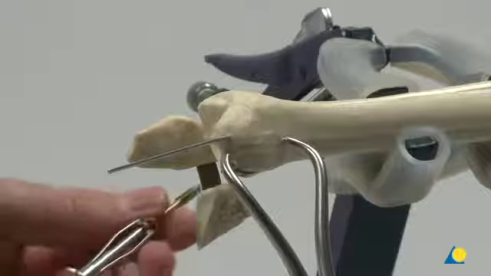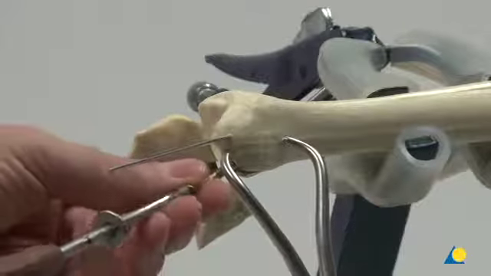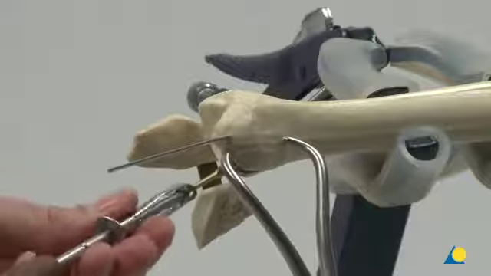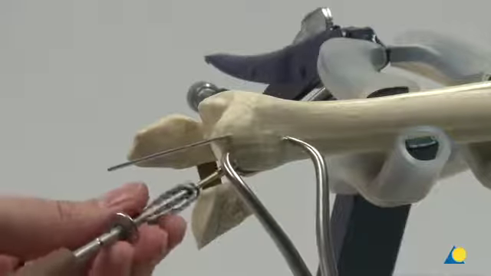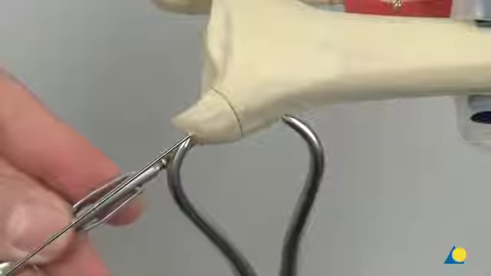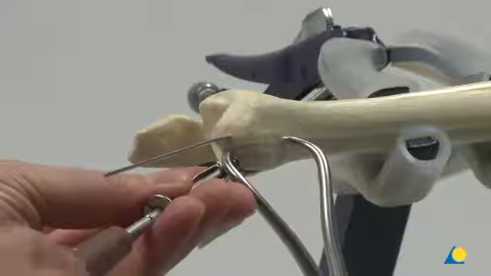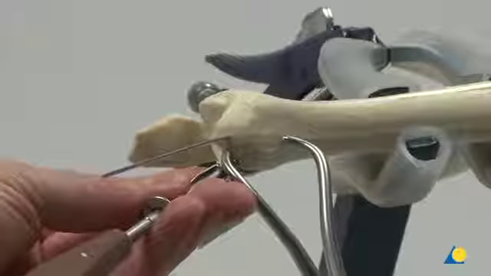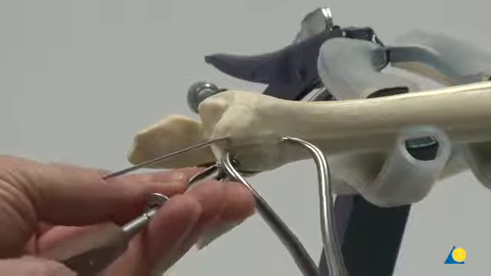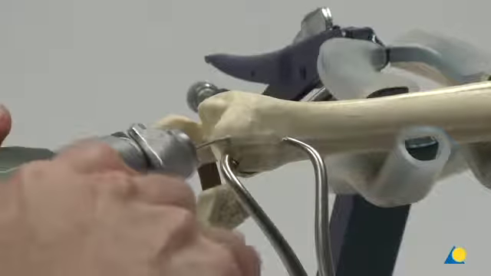The 4.0 mm partially threaded cancellous screw is inserted with a washer to achieve interfragmentary compression. The K-wire is removed.